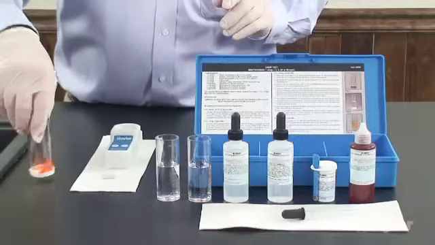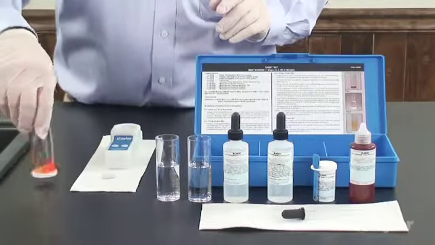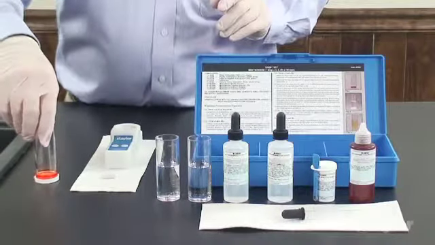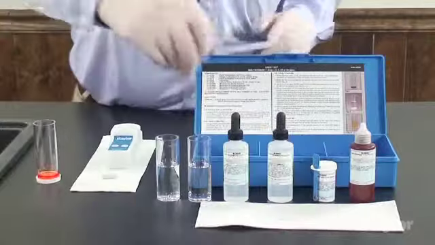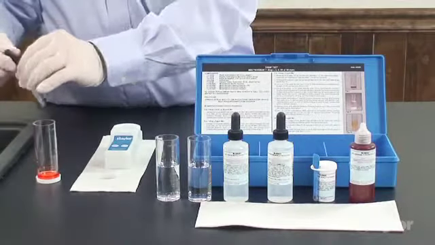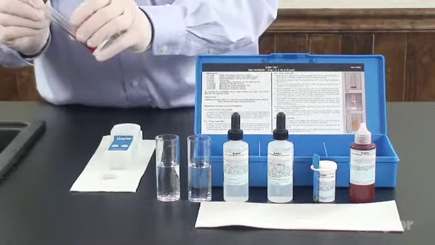Swirl until the solution turns a clear red-orange color. Undissolved crystals will remain in the solvent powder mixture. Note: this indicator solution is usable for up to 24 hours after it's been prepared.